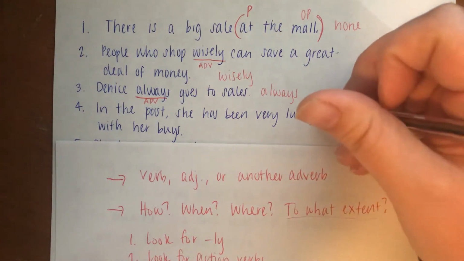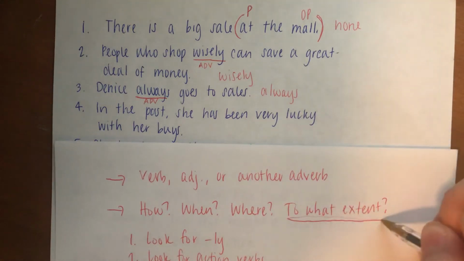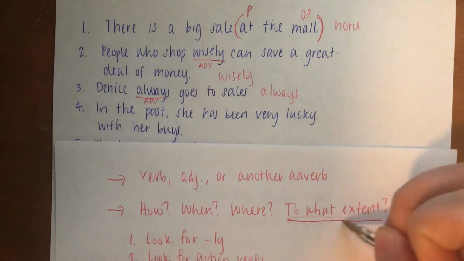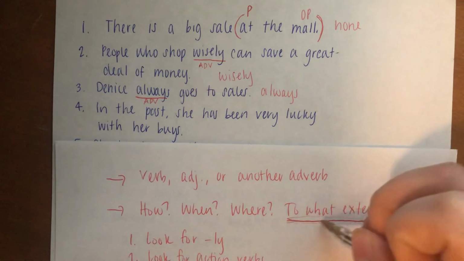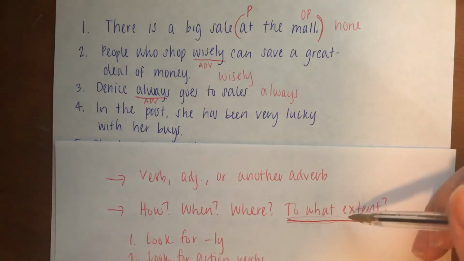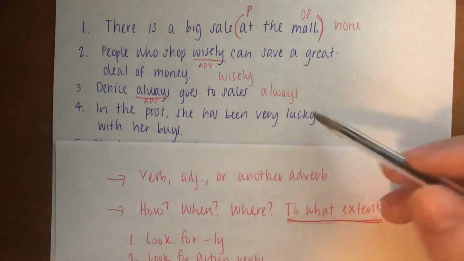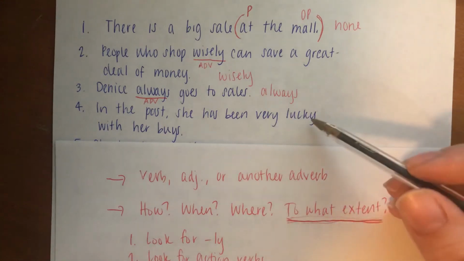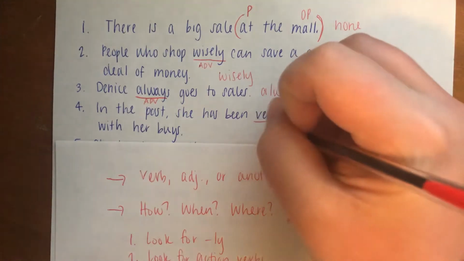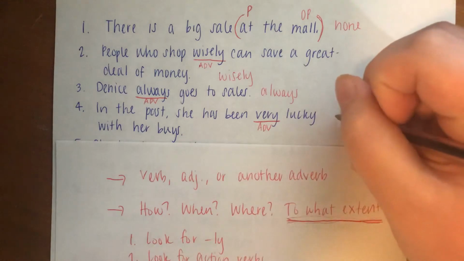Then, when we find an adjective, the only question we ask, because this is the only one that an adverb modifying an adjective could answer, is to what extent: how lucky is she, how much lucky is she. That doesn't make sense here, but it would in other cases. She is very lucky. So to what extent, very lucky. So here we have very modifying lucky.